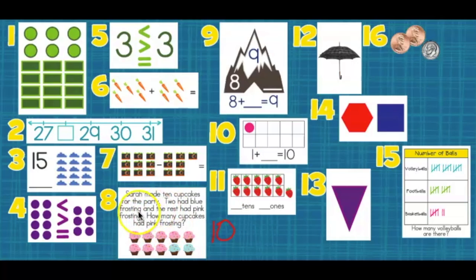2 had blue frosting, and the rest had pink frosting. How many cupcakes had pink frosting? So if we know that 2 were blue, let's subtract 2 from 10. So let's start at 10, and we're going to count backwards 2. 10, 9, 8. And where did we get to? 8. So 10 minus 2 is 8.